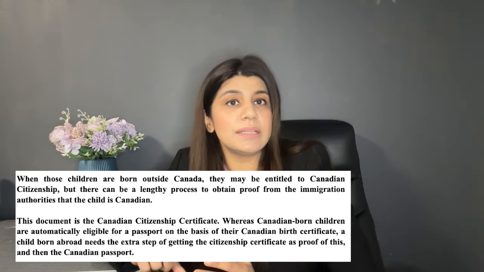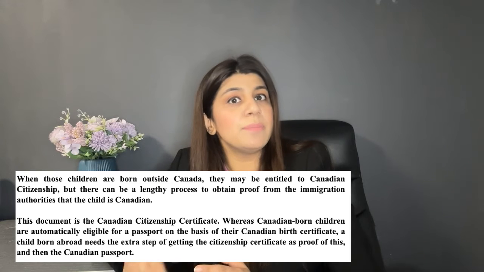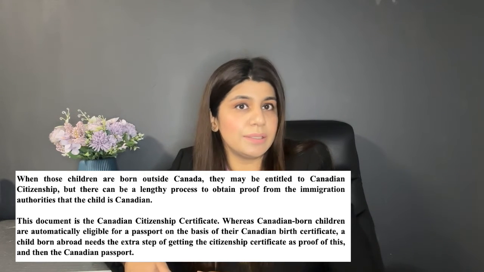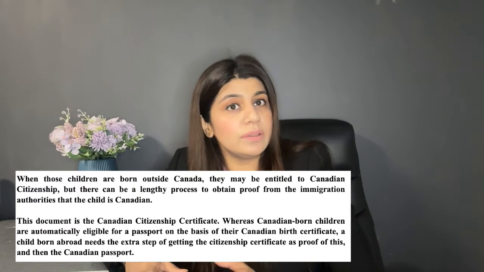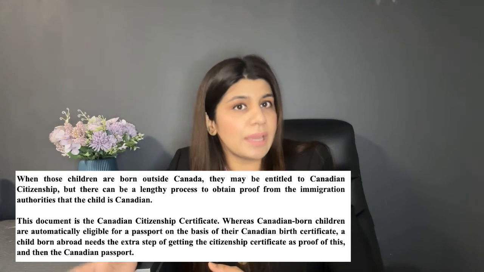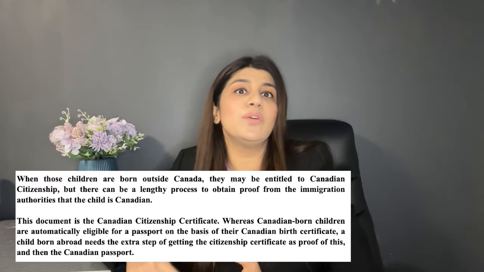In this, the child's biological parent, who is the Canadian citizen, can make the application to the Canadian authorities for obtaining this certificate. Once this process takes place and your child has been granted the certificate, the next step is that on the basis of that certificate, you can apply for the Canadian passport for the child. The entire process from getting the certificate to the passport can take approximately over a year.